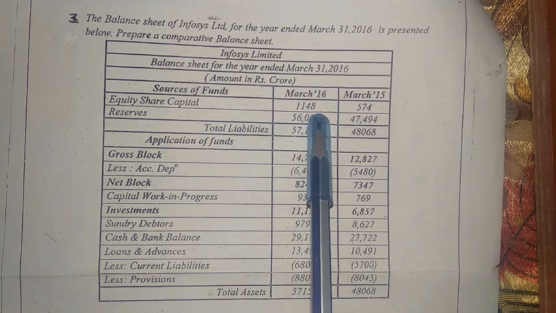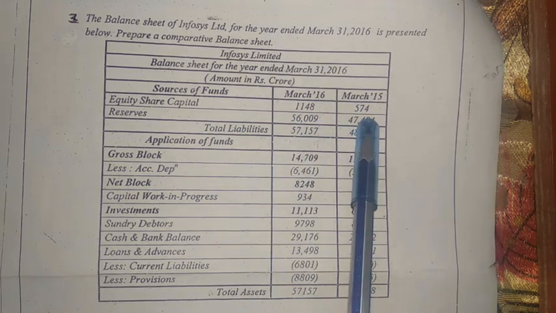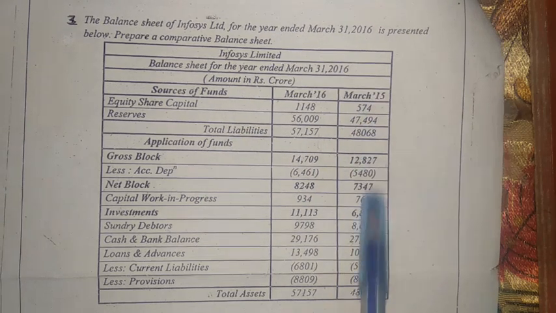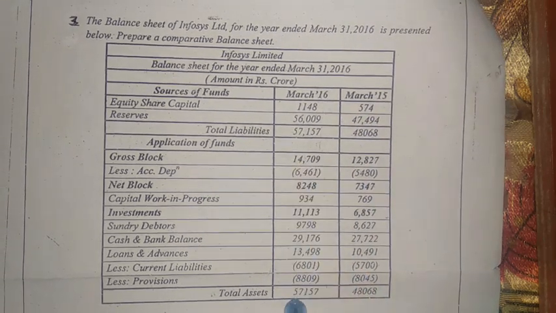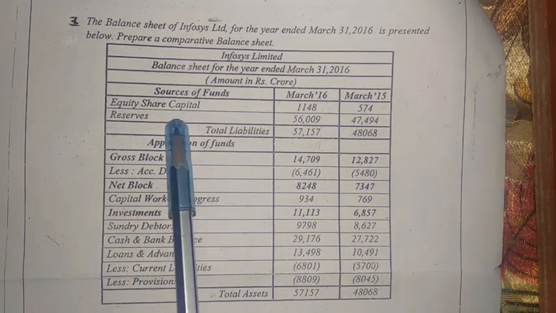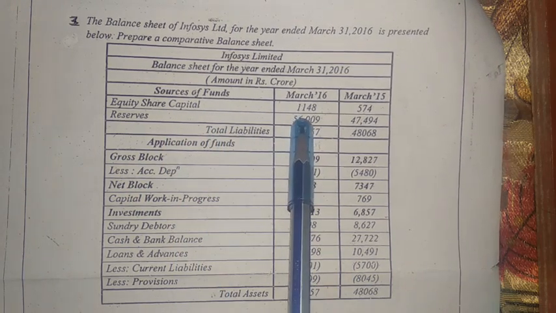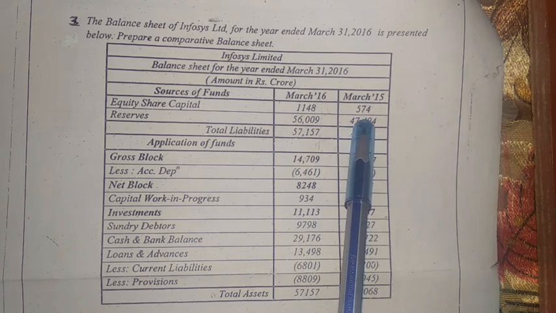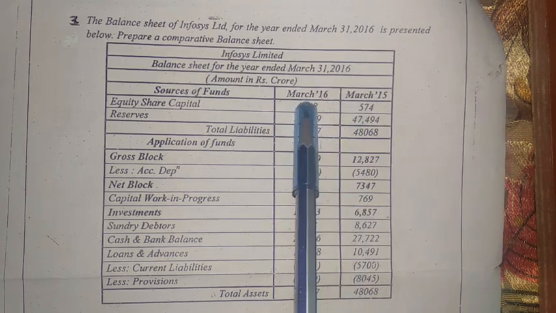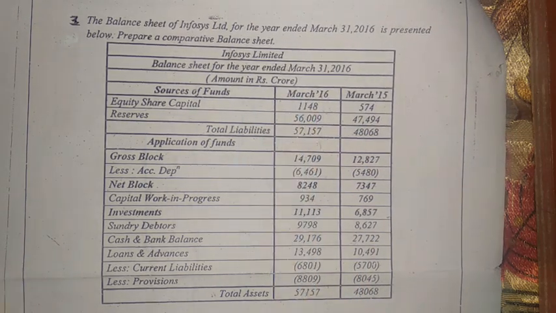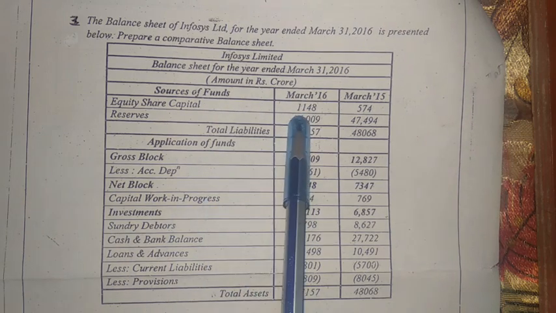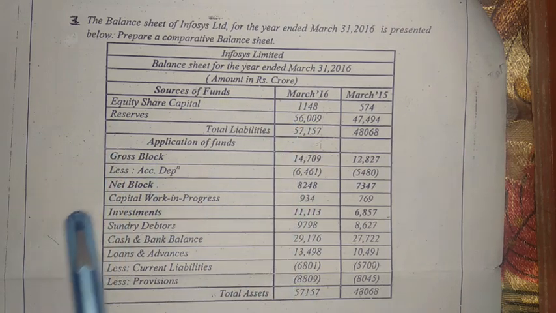Source of funds, March 2016, March 2015. So 2015 is the base year, 2016 is the current year. Equity share capital: 1148 in the current year, and in the base year it was 574. So that means the liability increases to 1148.